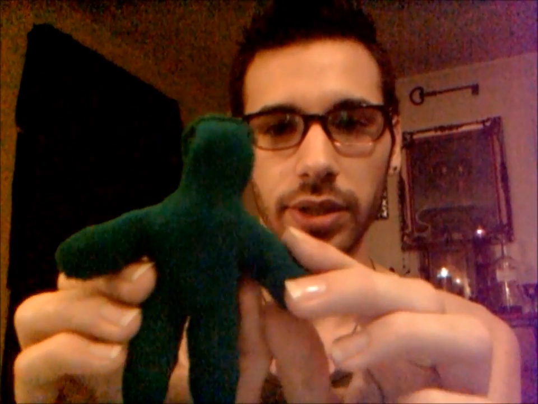Okay, now we have this type of doll. Any of these can be made with any of these materials, but this is just an example of what these dolls are. This one is called a poppet, and this is different from a spirit doll. A spirit doll and a poppet are not the same. They're similar, but they're different. So a poppet is made of a specific person.